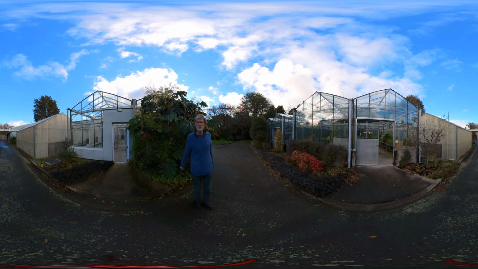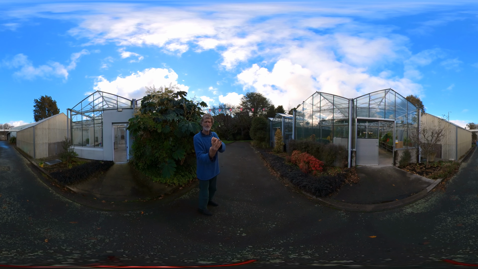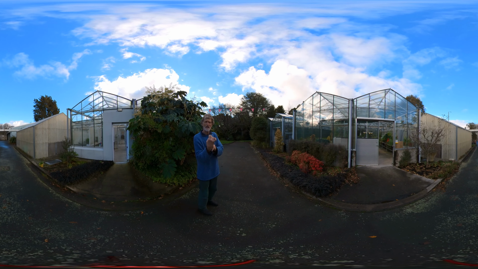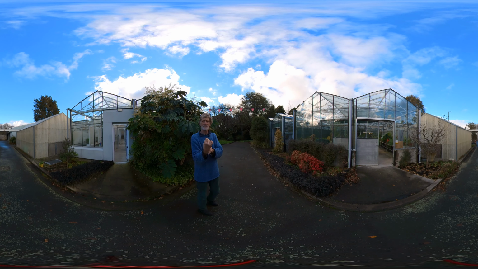So 3 locations, and the types of plants we're going to be looking at are mosses, liverworts, lichens, which aren't really a plant actually, more about that later, and then various types of algae, including blue-green algae, or as they're scientifically called, cyanobacteria.